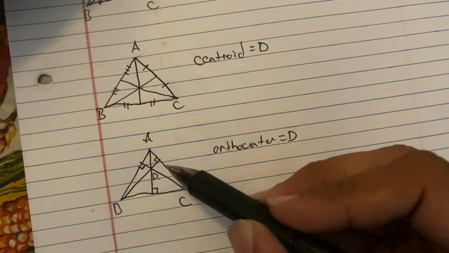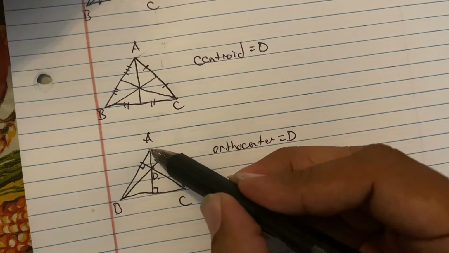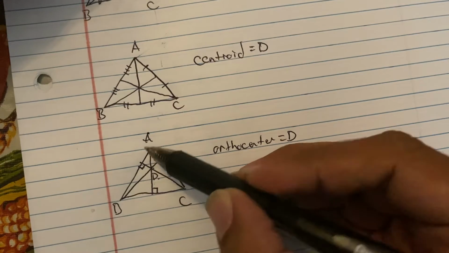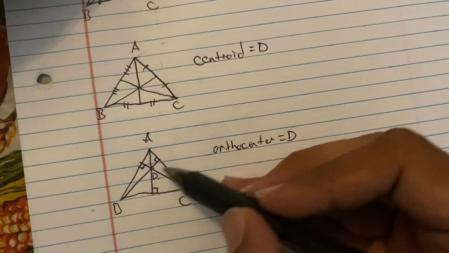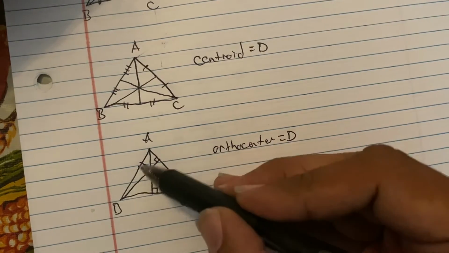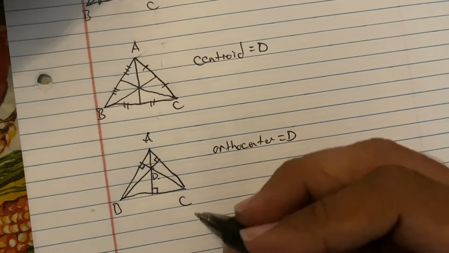An acute triangle ends up inside. A right triangle ends up in a corner. And then an obtuse triangle would end up somewhere on the outside. So you'd see that their lines wouldn't intersect anywhere in here, so you have to extend them out. And then all of a sudden you'd notice that all of them intersect somewhere outside of the triangle.